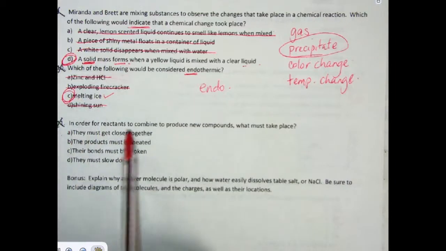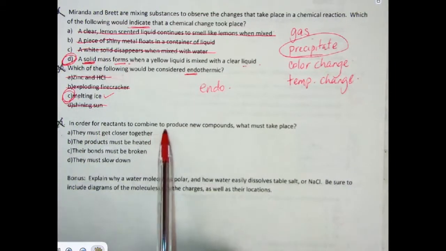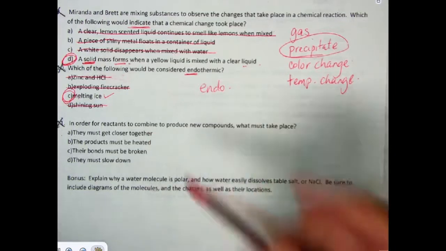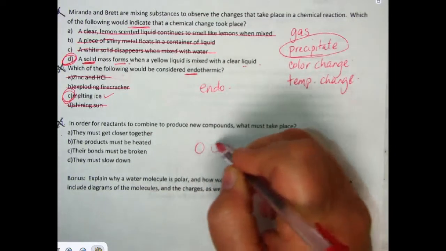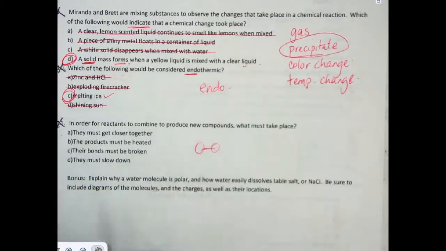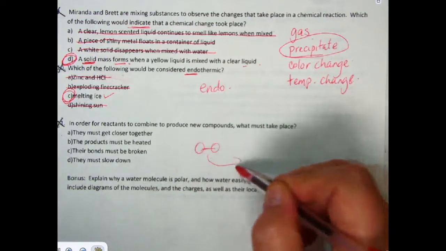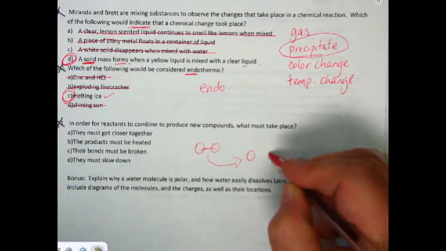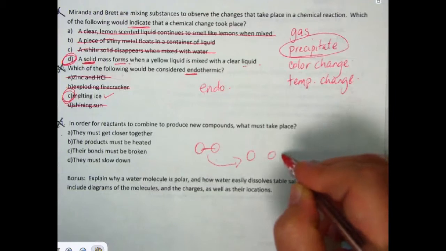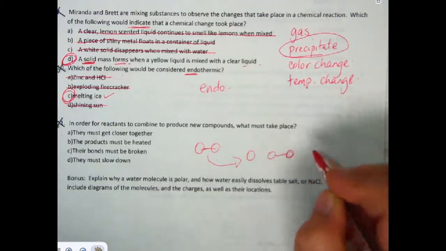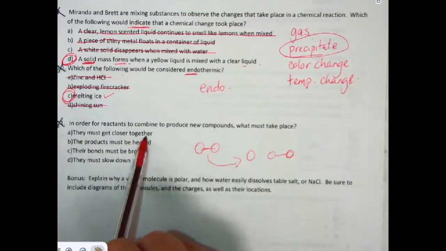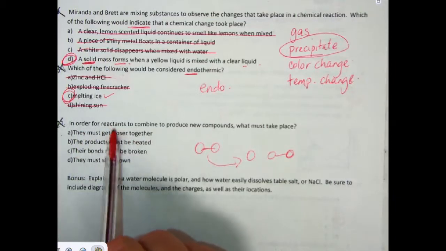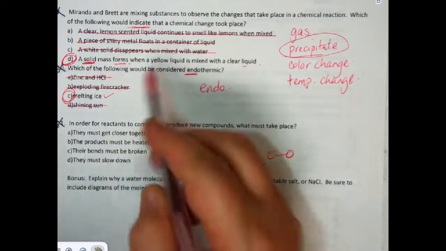In order for reactants to combine to produce new compounds, what must take place? Okay, so don't forget when these guys go into solution or go to a party, you've got to break their bonds. They've got to stop holding hands so that they can form new bonds with somebody else. Okay? So they must get closer together. Well, they might be closer together, but that's not going to make them form new compounds.